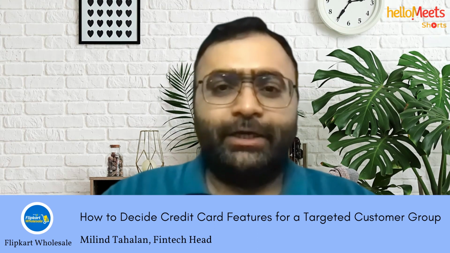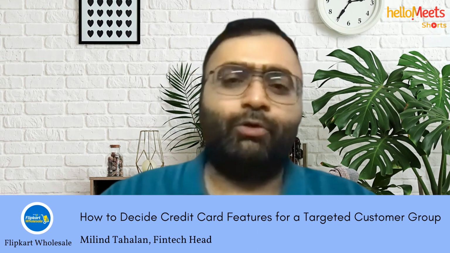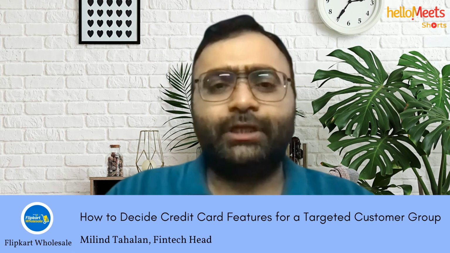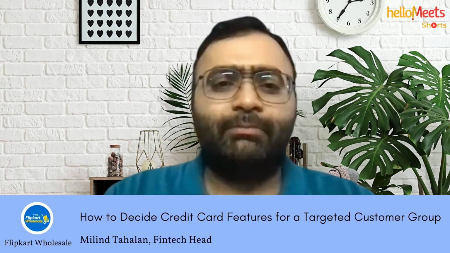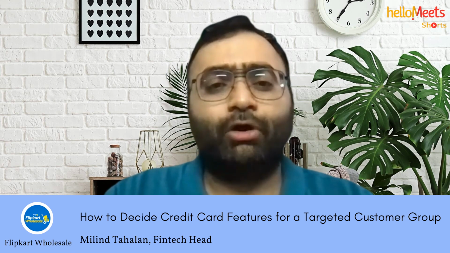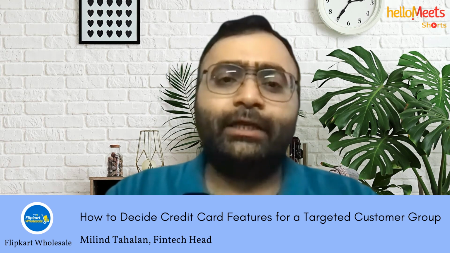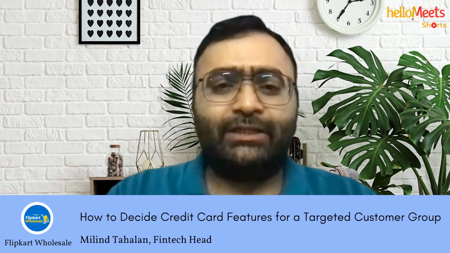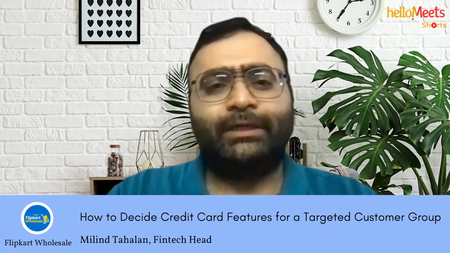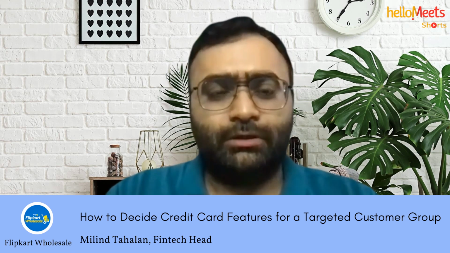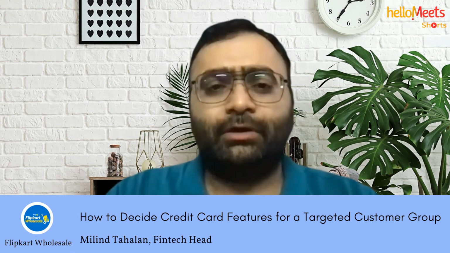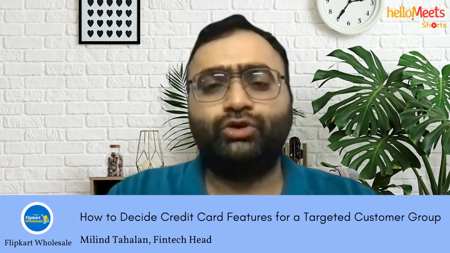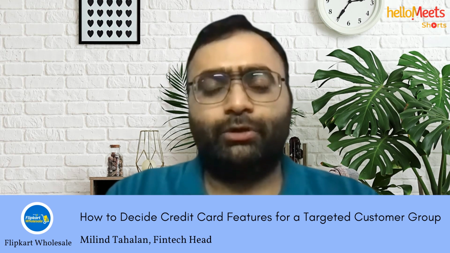Once the customer segment is identified, if you want to build the credit card features, the first step would be to identify which spends that particular target segment already makes, and then supplement these spends as well as identify potential spends from these customers, to serve their financial needs for those spends through this credit card product, right?